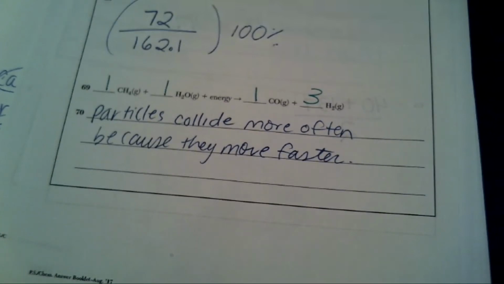Okay. The next question is 71. Oh boy, we only have 15 questions left. This is awesome. Okay, 71. I don't know about you guys, but my brain hurts. I'm tired of this.